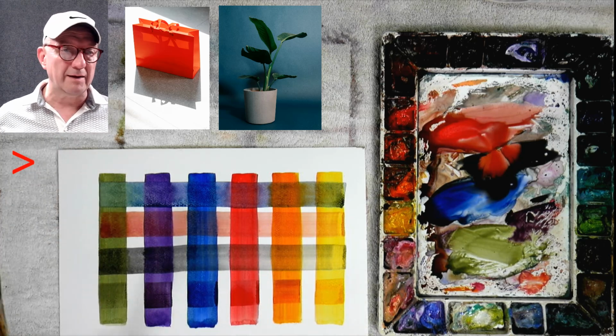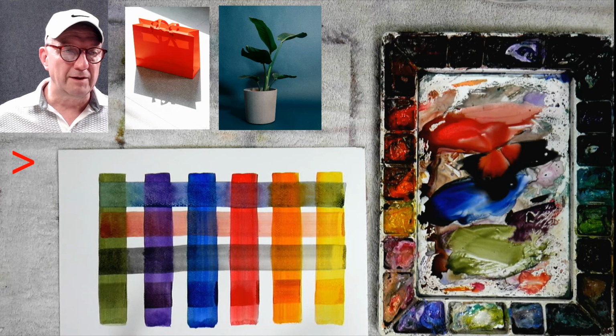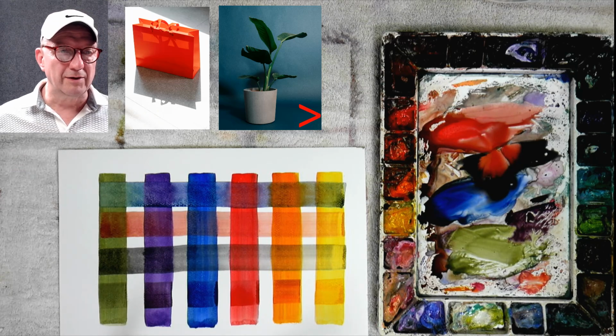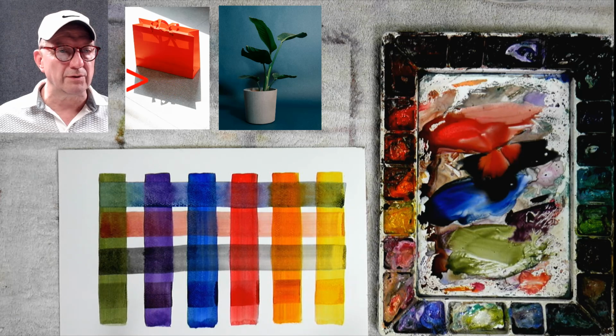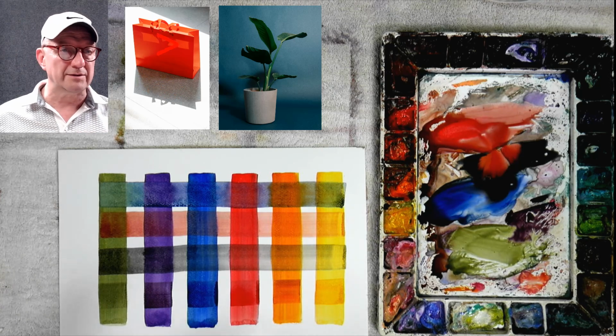Again, look at the bag above right here. Look at the bag, the red bag right here. And look at the red and how it's dark red. But the shadow on white can be any color. And there's actually this red in the gray. I don't know if you can see that, but there is red within the gray because that's reflective color.